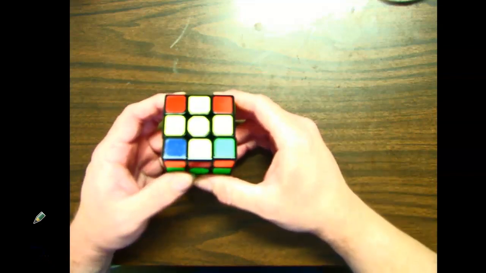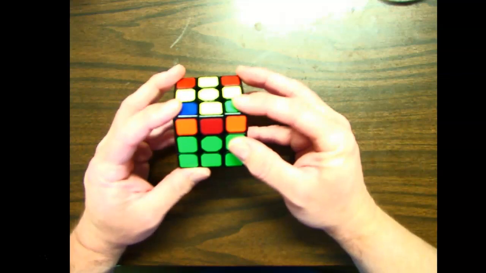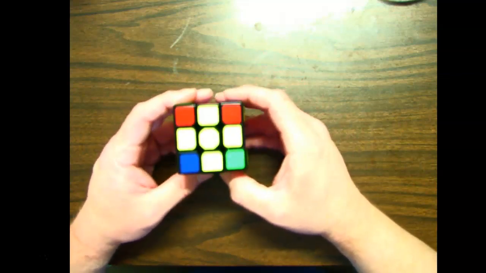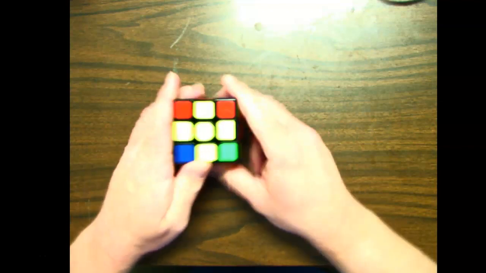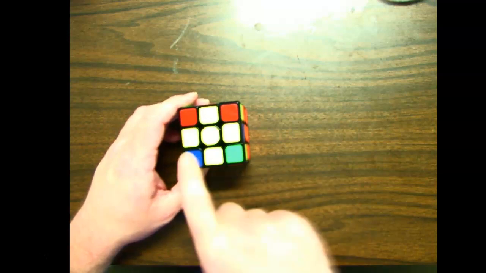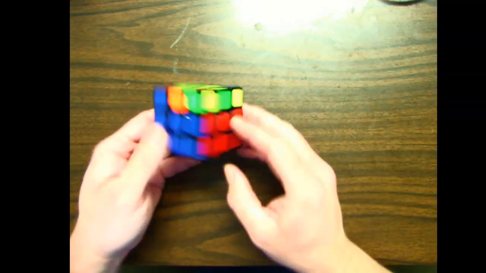All right, so we have our yellow cross. Now what we need to do is get our corners to have yellow facing up. That's our next step. There are a lot of different ways the cube can now look, as far as what you see on top and what you see along the outside.